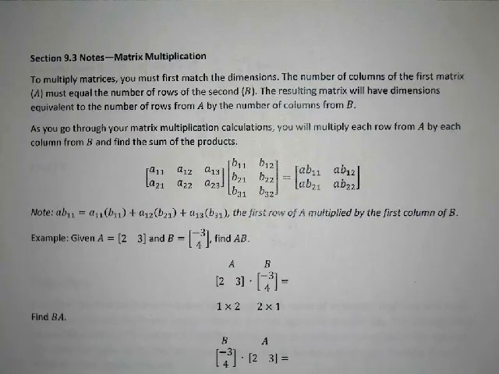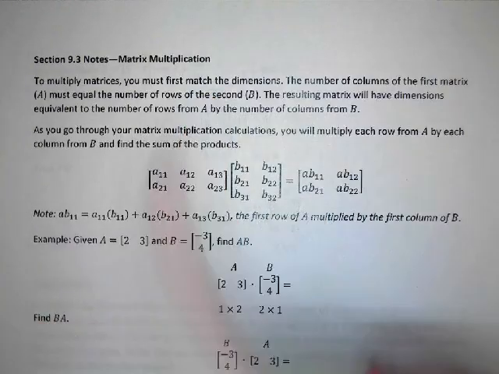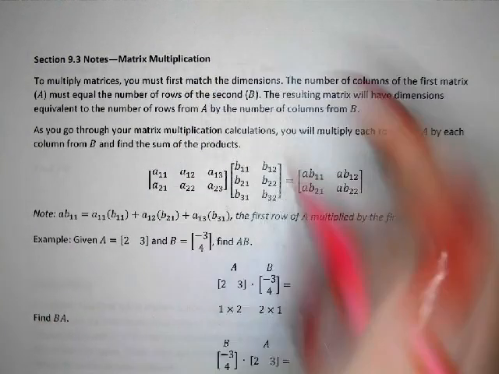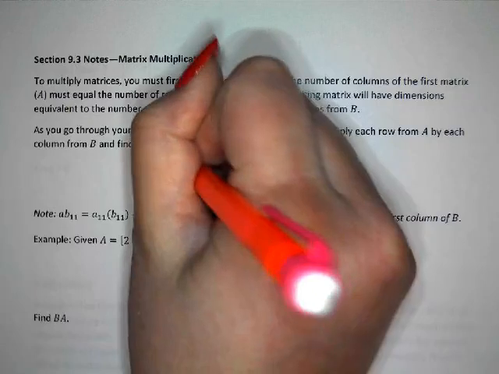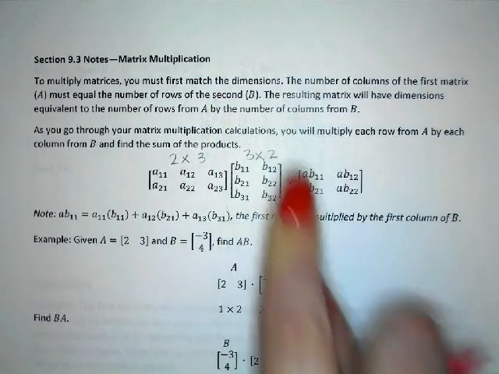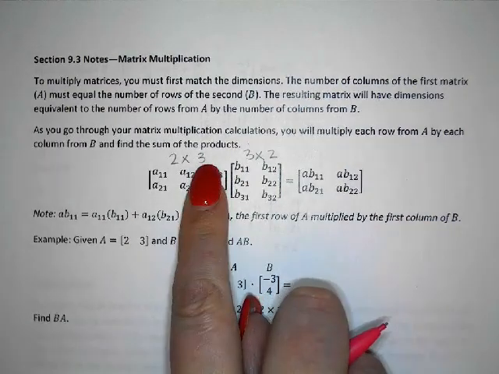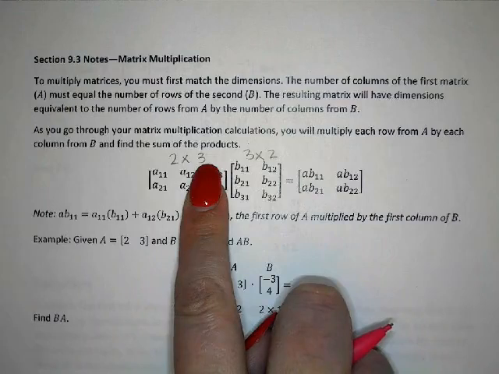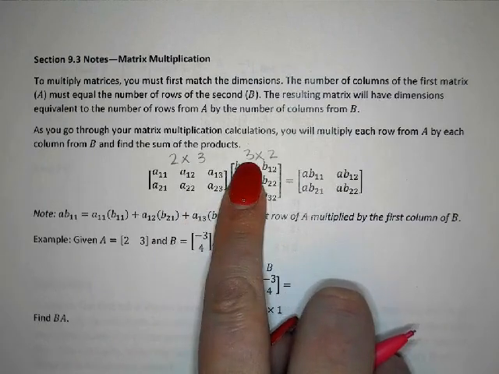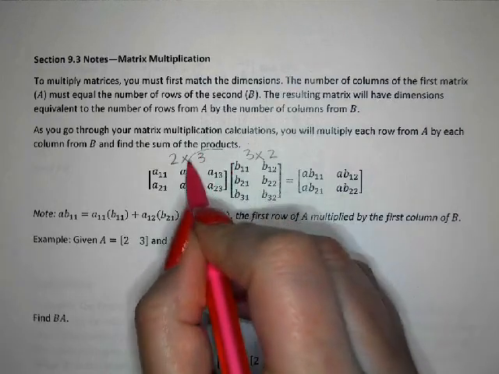This video is on section 9.3 notes, matrix multiplication. To multiply matrices, you must first match the dimensions. If I write the dimensions of these two, I have a 2 by 3 matrix and a 3 by 2 matrix. You have to look at the number of columns in the first matrix, which I'm going to call matrix A, and the number of rows in the second matrix, which I'm going to call matrix B, and those numbers have to match.